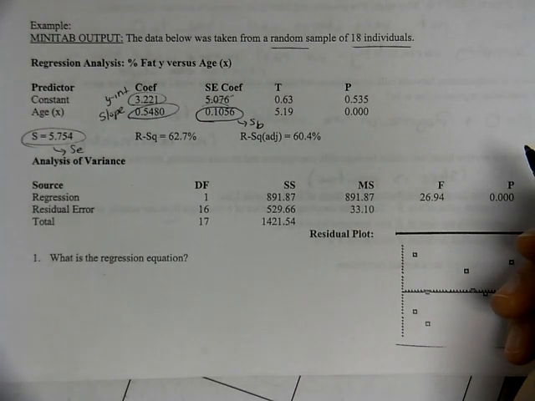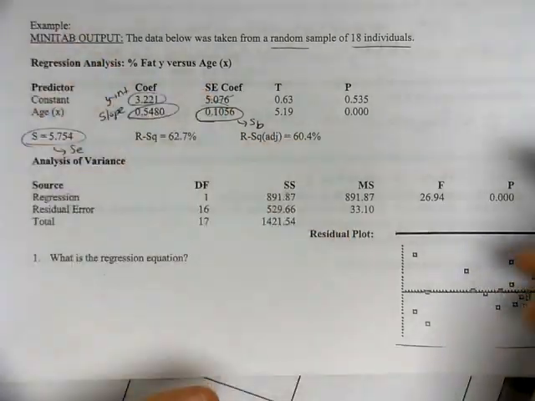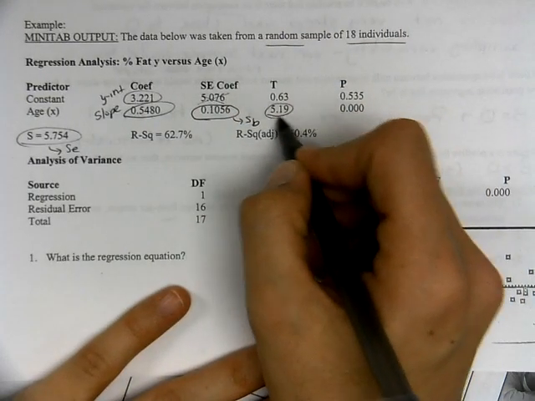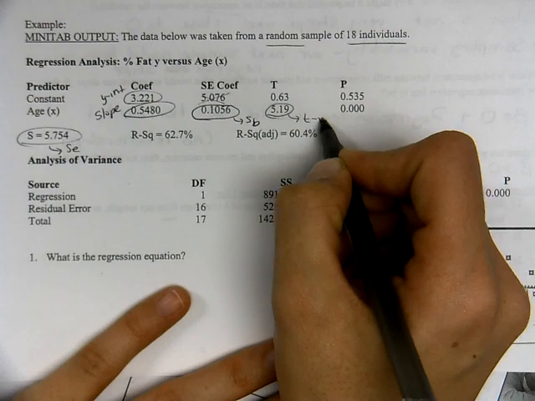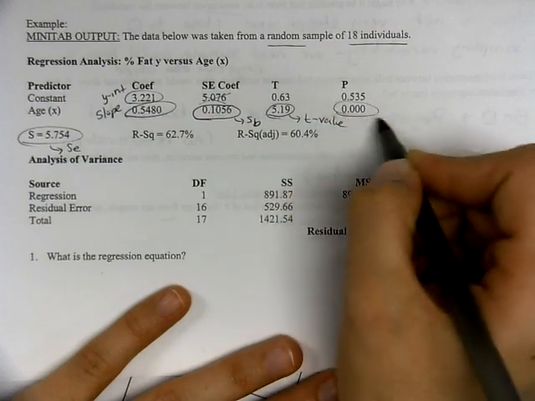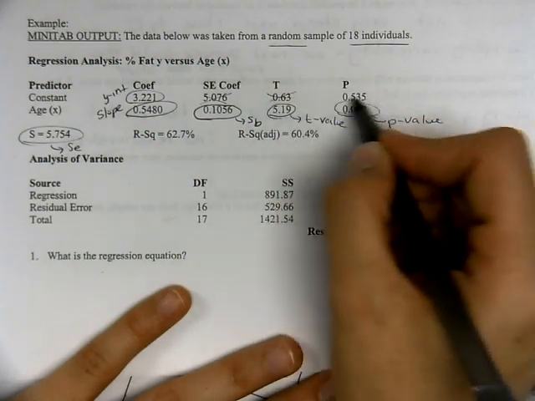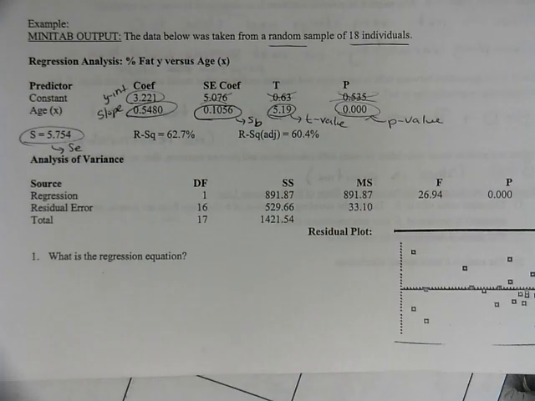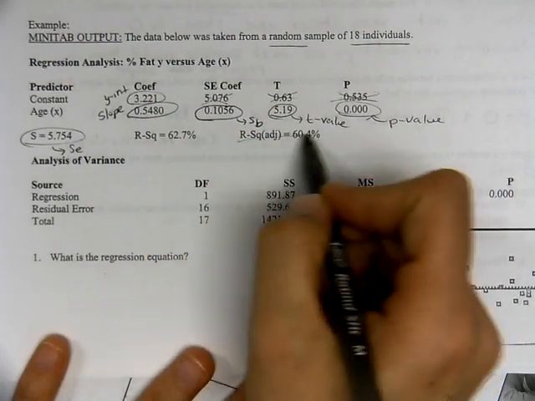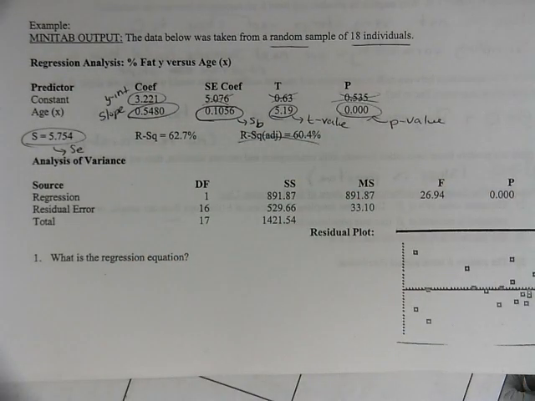When we do our testing, the T and the P are actually already given on here. Sometimes they'll get rid of it. This is going to be our T value for our testing, and this right here, the 0, is our P value. You don't need to know that. R squared is R squared. You don't need R squared adjusted.